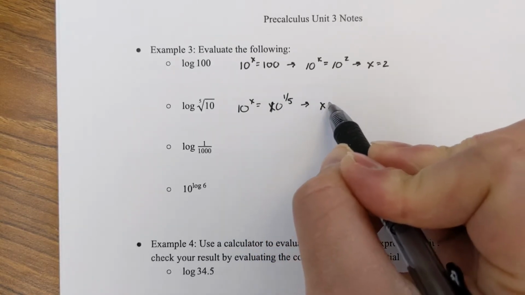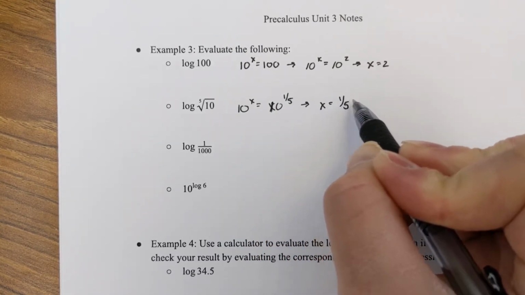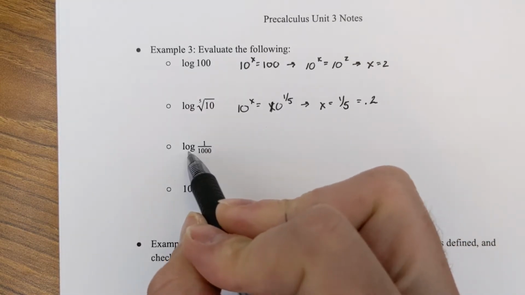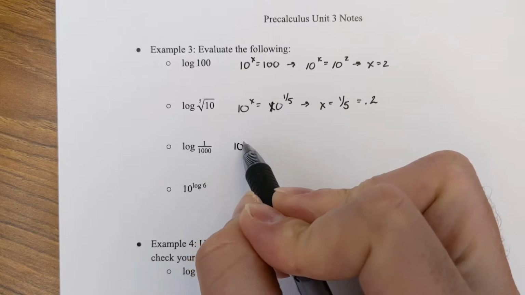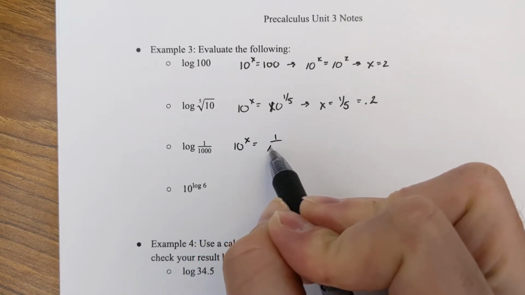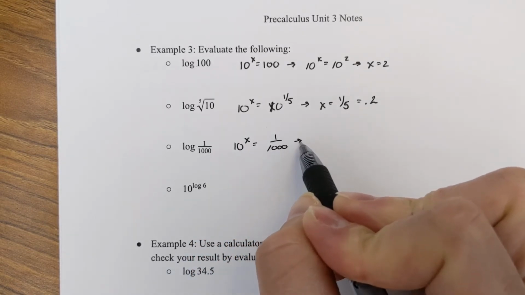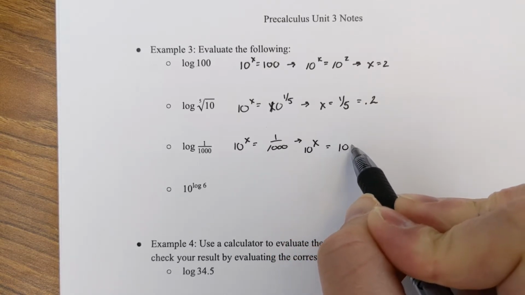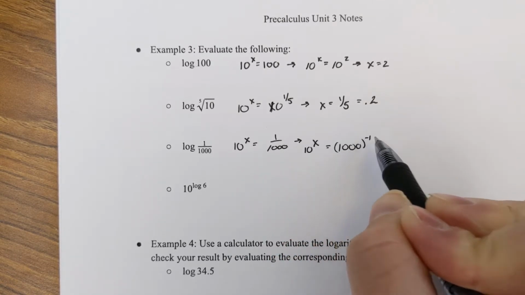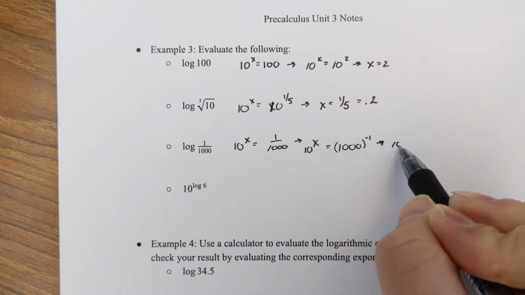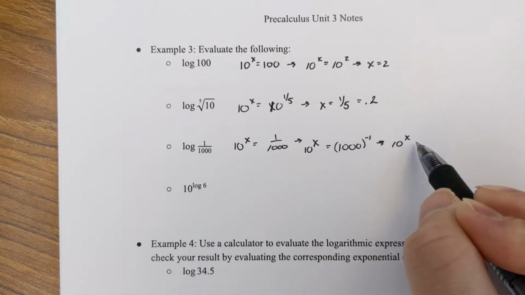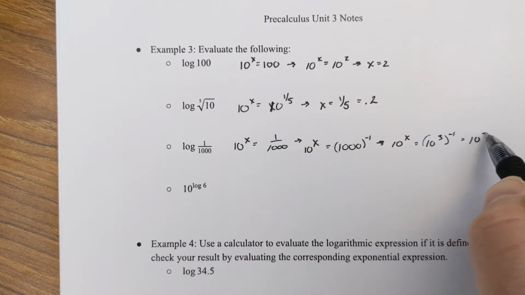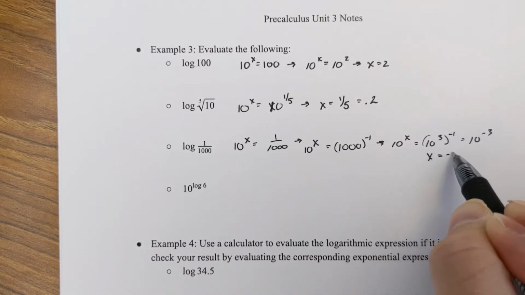So in this case, x is equal to 1/5, or if you want the decimal, your calculator will probably tell you 0.2. A log of 1/1000th, so 10 to the x is equal to 1 over 1,000. So 10 to the x is equal to 1,000 to the negative 1. 1,000 written in terms of tens is 10 cubed. So this is the same thing as 10 to the negative 3, so x is negative 3.